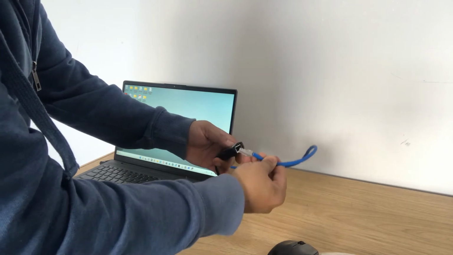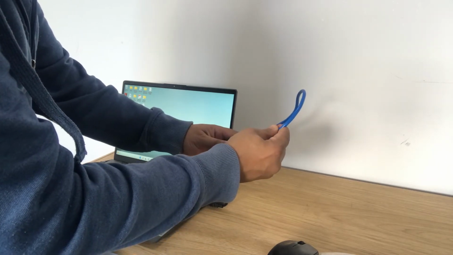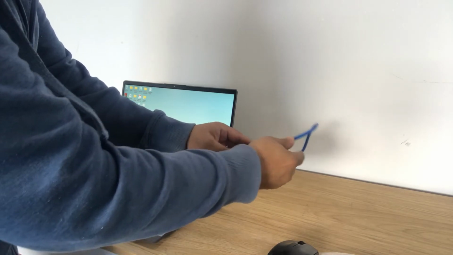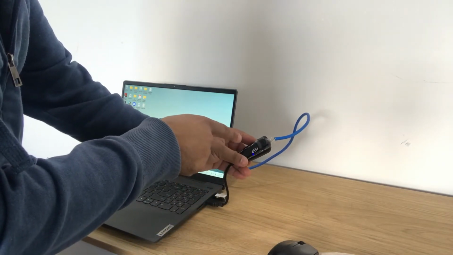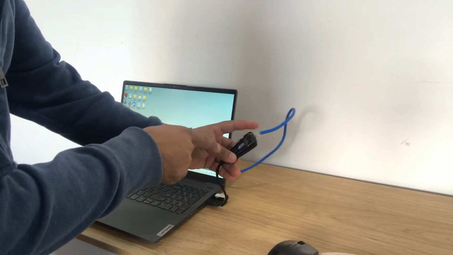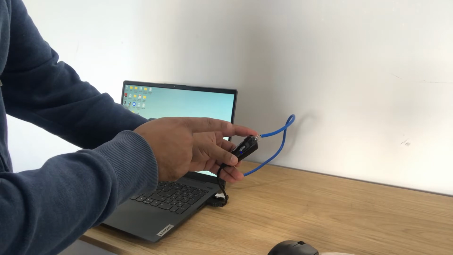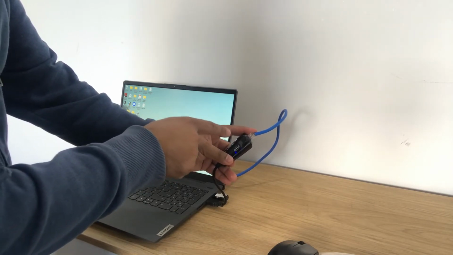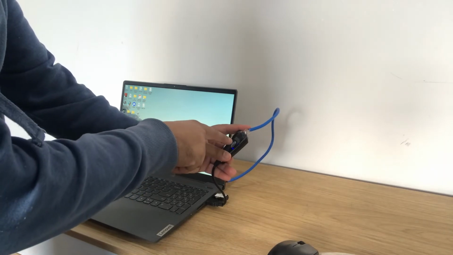Now when we connect that Ethernet cable to the Ethernet port of the adapter, you will see another blue light will blink, and that blue light will show that the device is receiving and sending data.